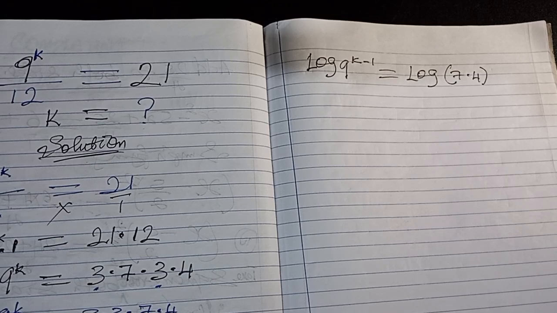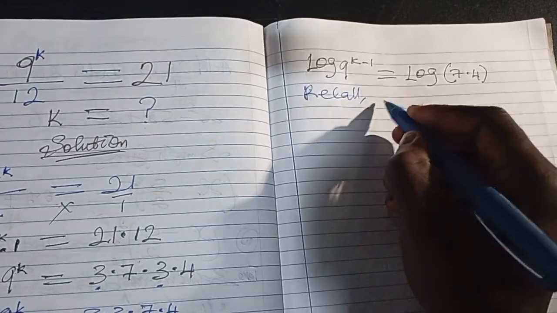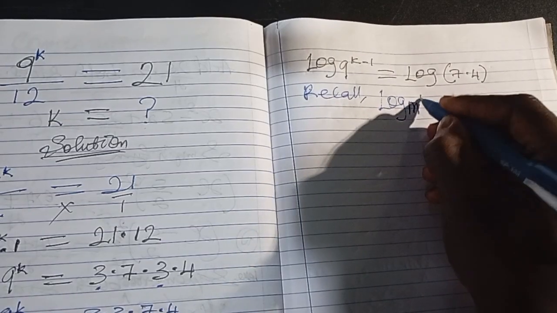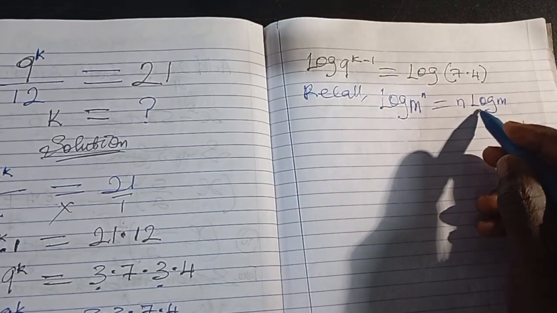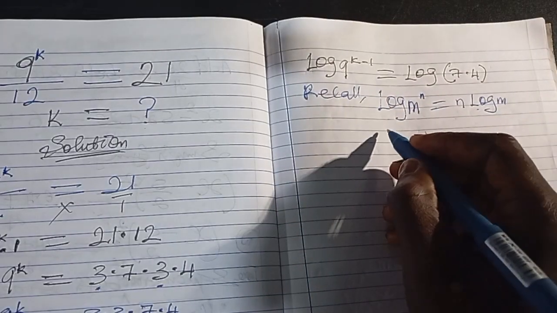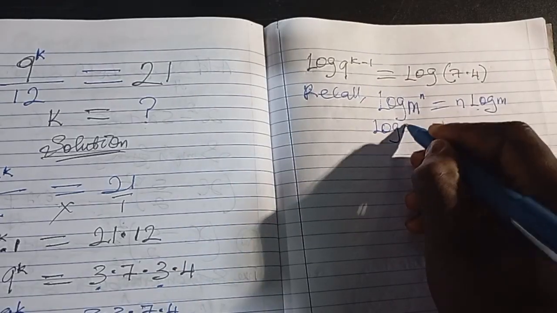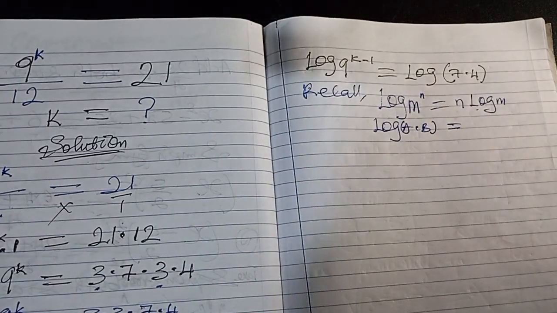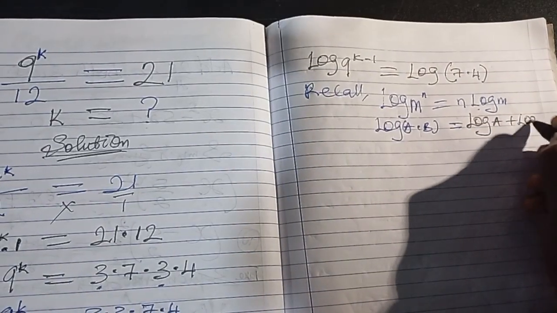Okay. Recall these rules. Recall, log m raised to power n equals n log m. We are going to apply this one here. And also, log a multiplied by b is equal to log a plus log b.